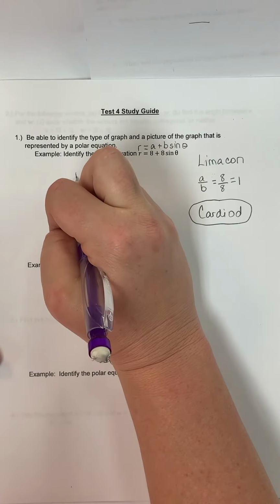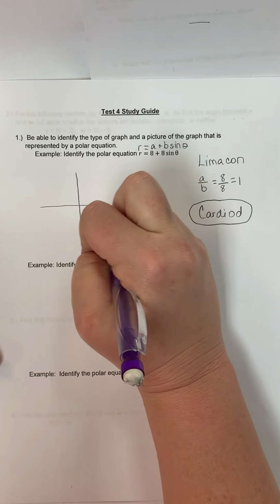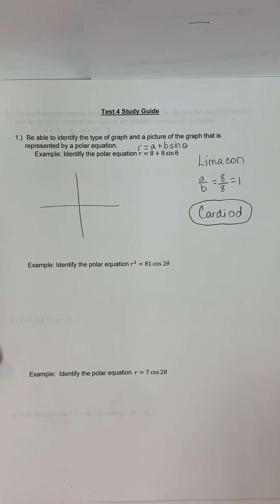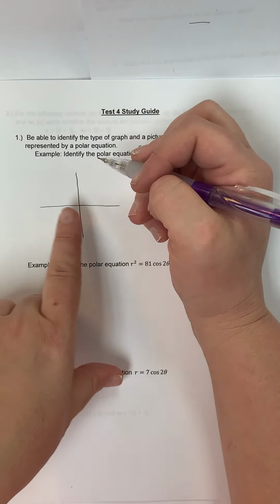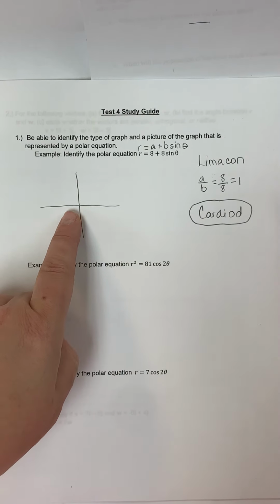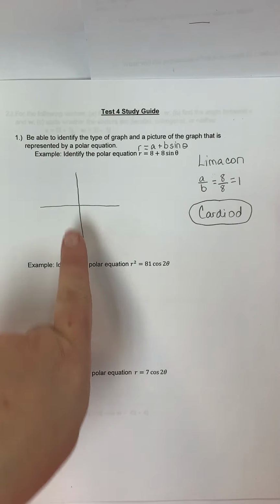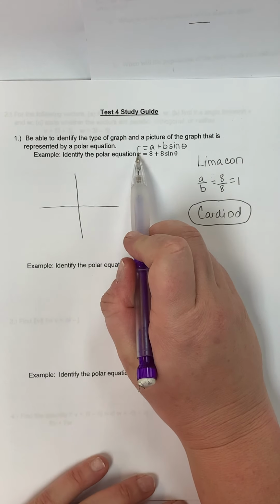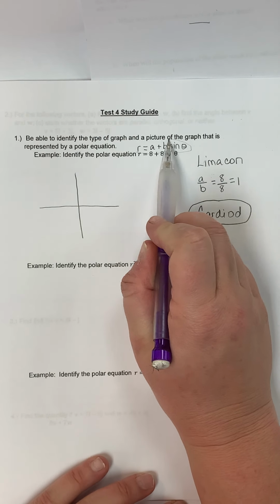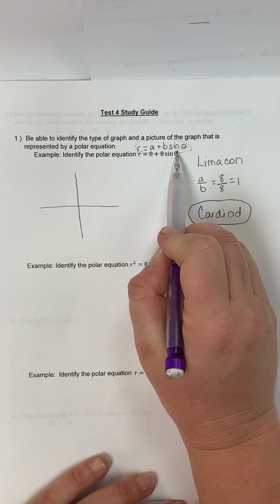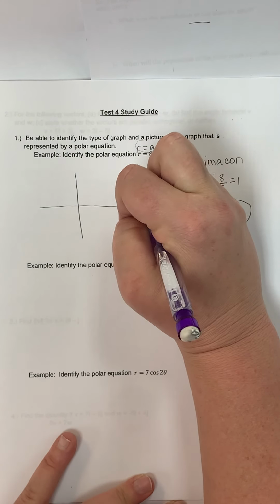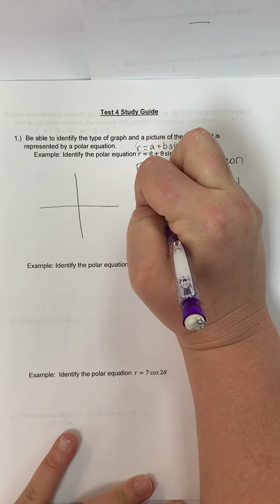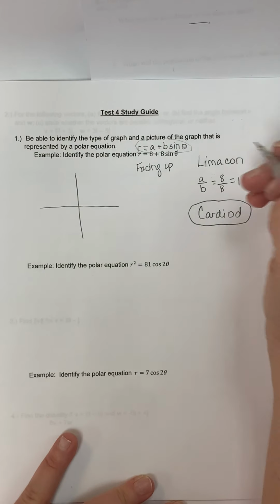Then, if you were to look at the graphs that appear on the MyMathLab test, the one that you want is the cardioid that's facing up, and that is symmetric to this y-axis, this pi over 2 axis. And I know that because if you go to your limacon page and you look at the one of this form, the plus means we are facing up, right?